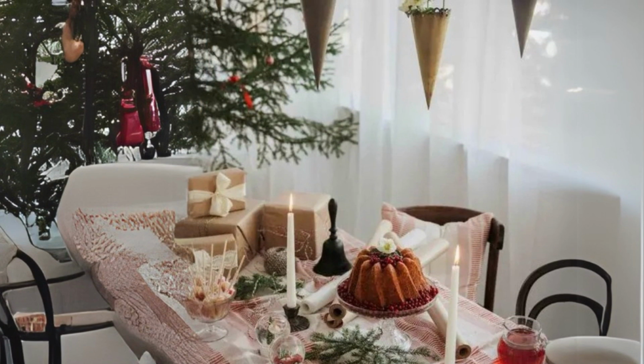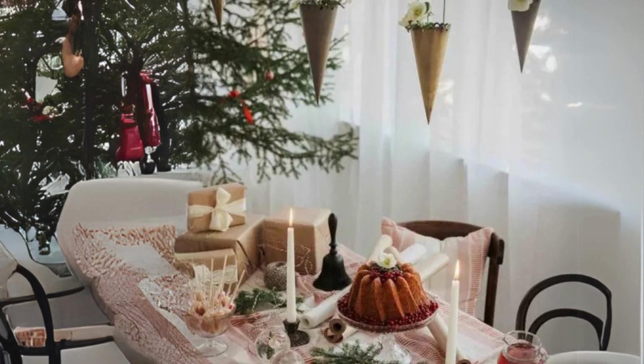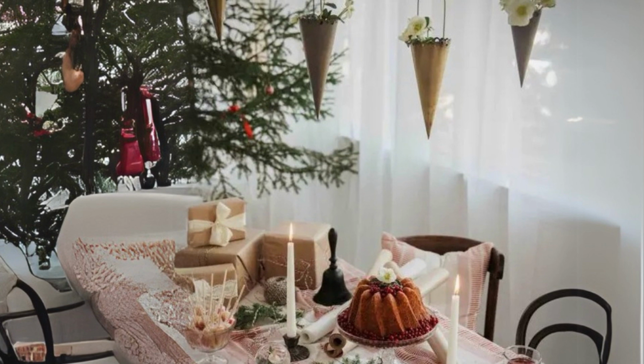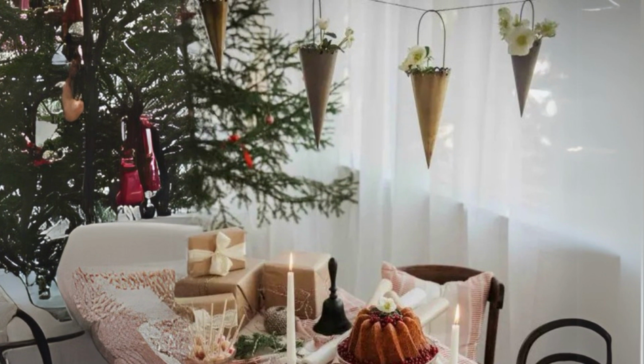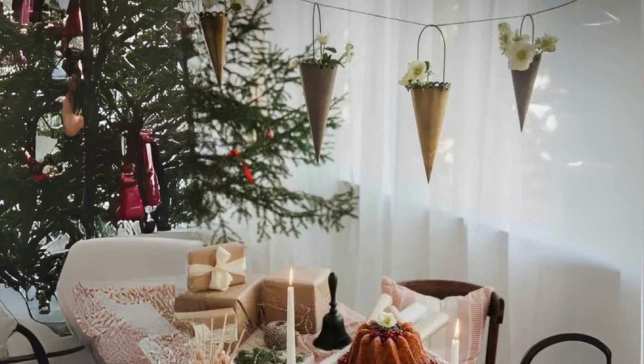Bundt cake and pine cones. Use evergreens, a bundt cake, candles, and sweets to style your tea table. Printed textiles and scattered pine cones add depth and texture.